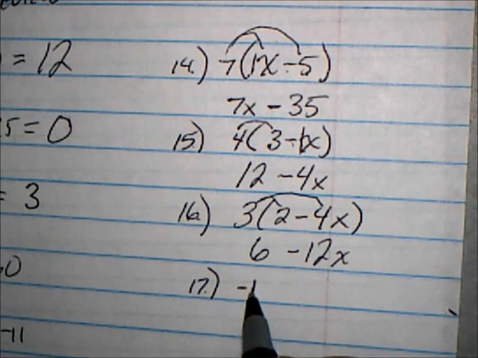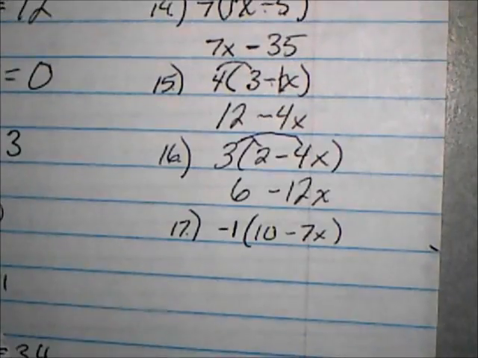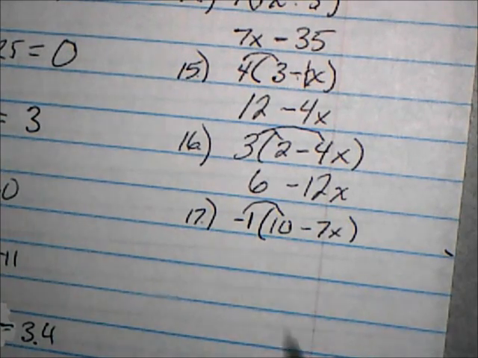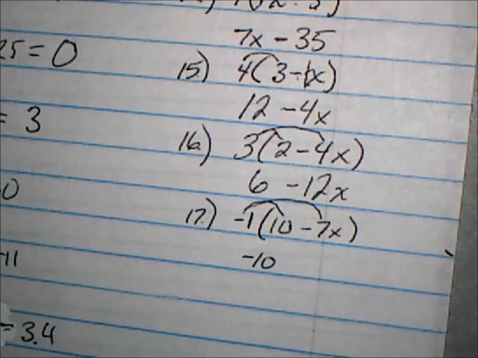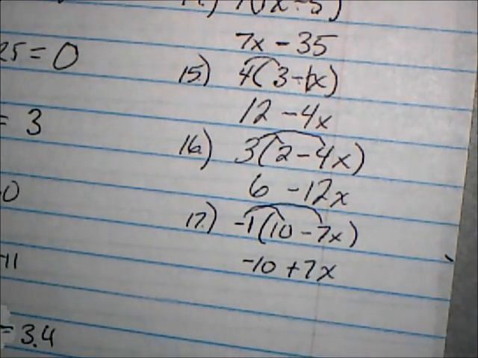Alright, 17. They have a negative out front. I'm going to stick a 1 with that so I know what I'm multiplying by. And then they have a 10 minus 7x. So I've put the 1 out front. Negative 1 times 10 is what? Negative 10. Negative 10. And then a negative 1 times a negative 7. Positive 7, and bring your x down.